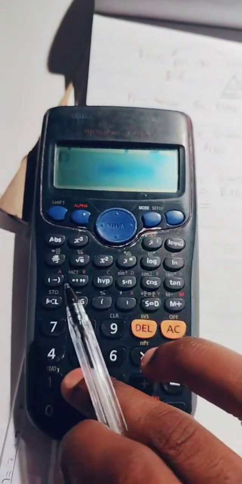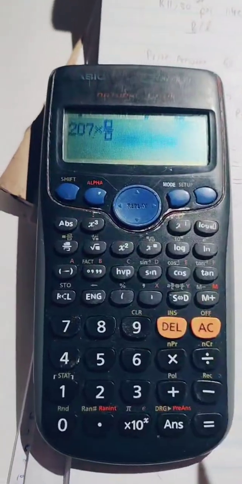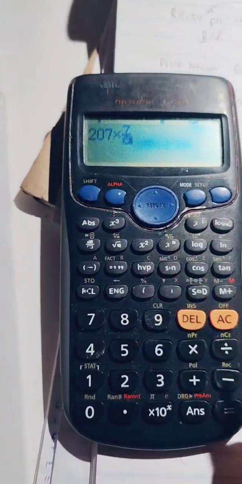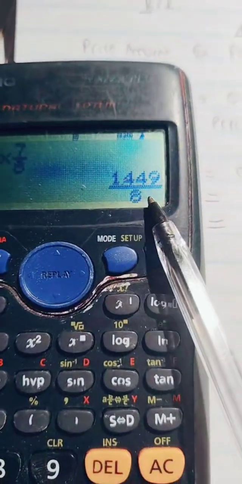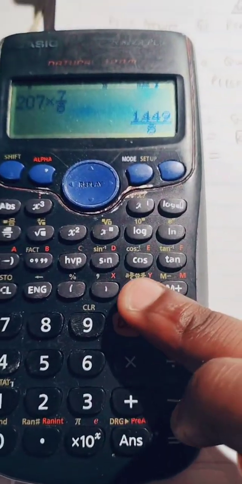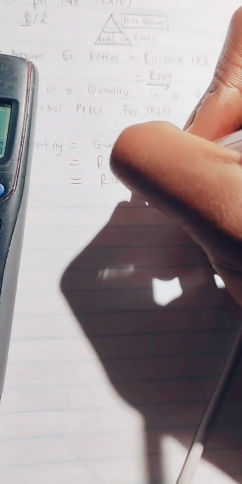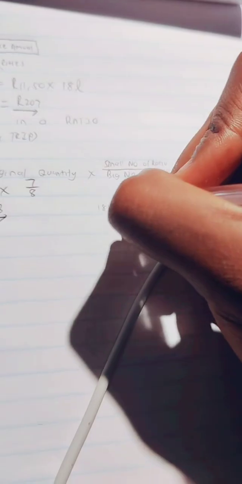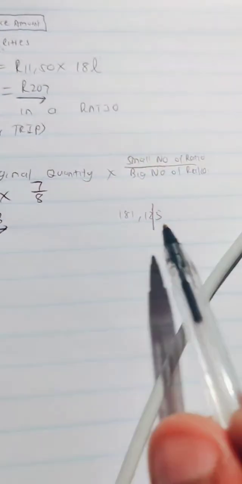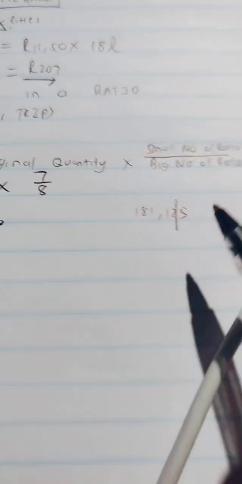Because we are told to reduce, small number over big, all we do is grab the calculator and say 207 multiplied by the fraction 7 over 8, which makes life very easy. You get 1449 over 8. If you want to express that fraction as a decimal, you press S-D. Then you get 181 rand 12 cents, and there's 125 in 181,125. Typically we are always asked to round off our answers to 2 decimal places.